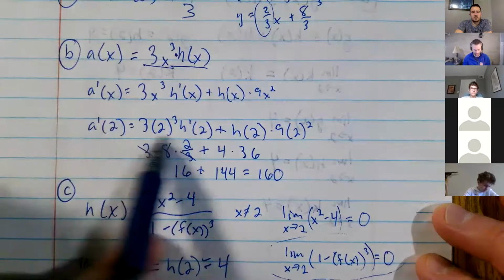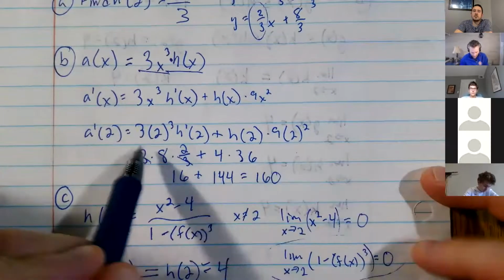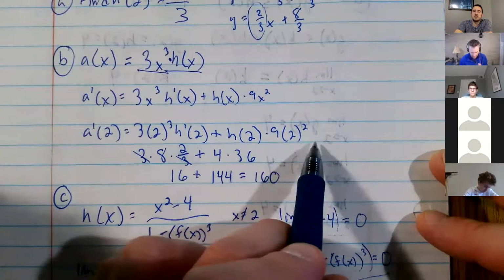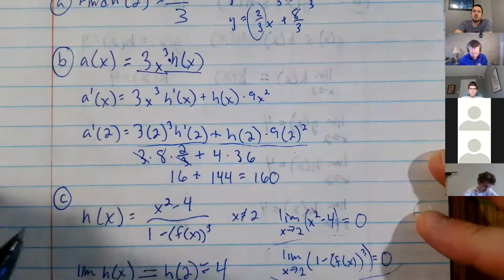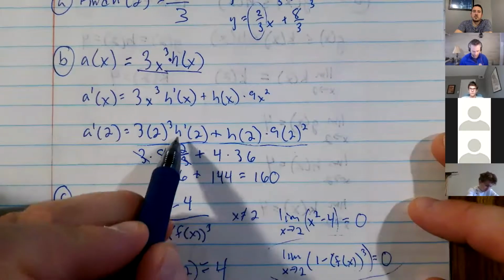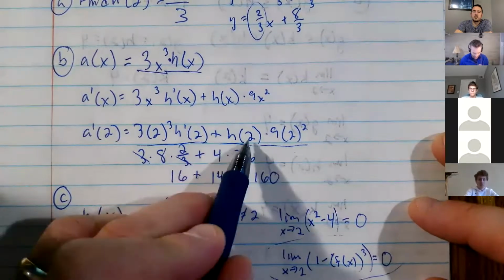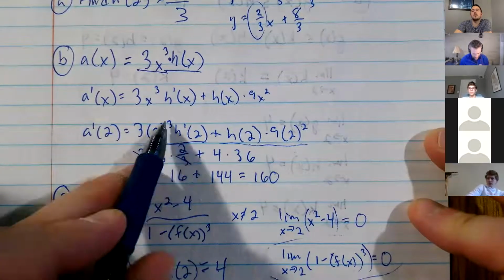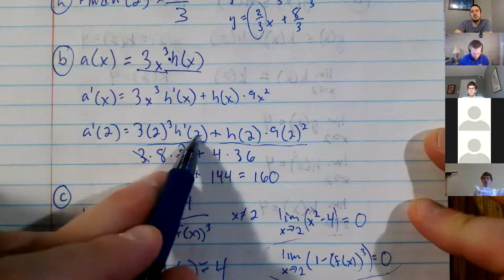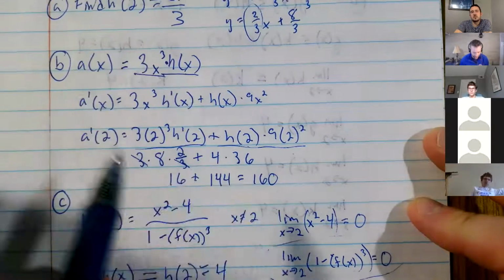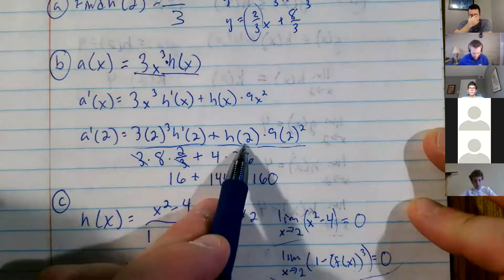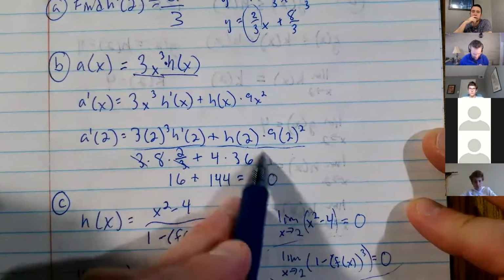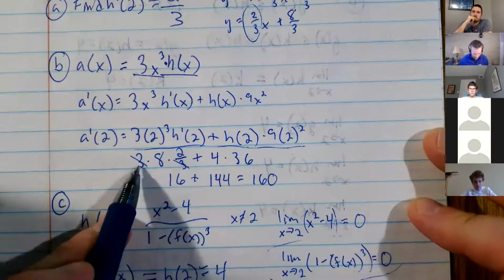So now I'm plugging in 2. When I do this first line, I have 3 times 2 cubed times h prime of 2 plus h of 2 times 9 times 2 squared. If I have just this, I don't get the point for a prime of 2 yet, because I have to give h prime of 2 and h of 2. So I have 3 times 8 times 2/3, since h prime of 2 was what we found in A, and then plus 4, which is h of 2, which we were given, times 36. I do not have to simplify from here. If I left this alone, that is just fine.